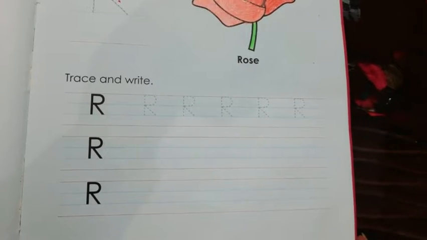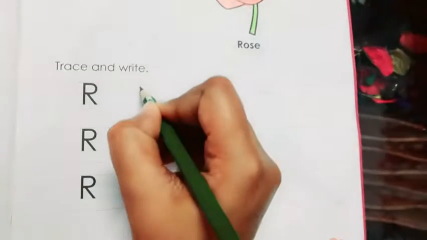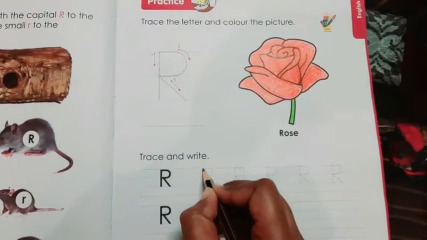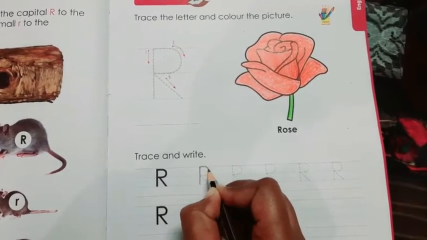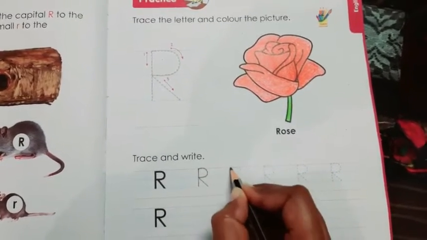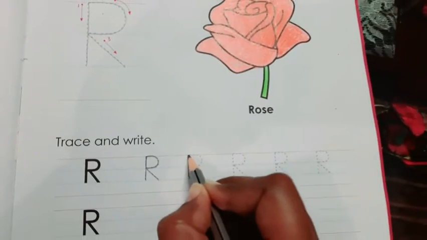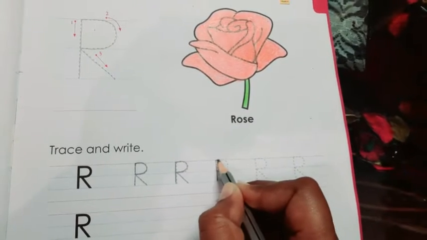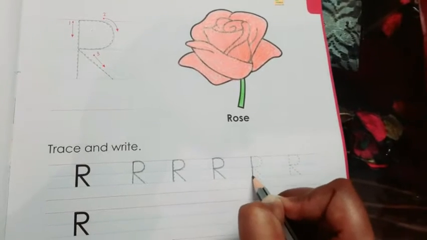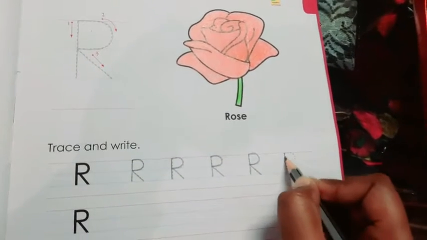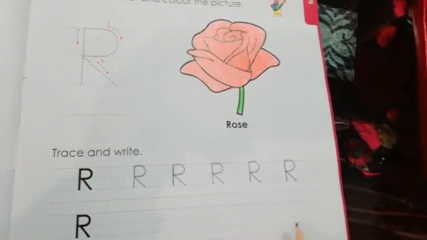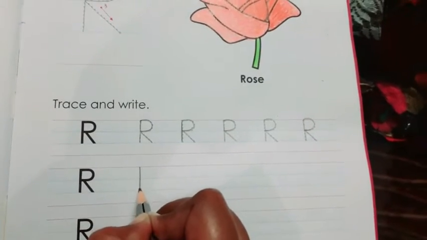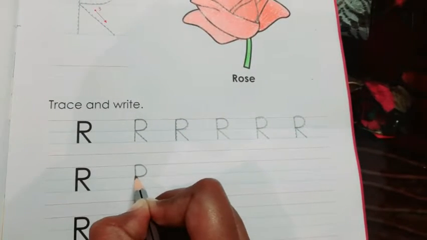And while writing, we have to speak and write. Name some words that start with letter R. Which letter is this? It's capital R. Which R is this? Capital R. Speak with me. Which letter is this? It's capital R. Which letter we are tracing? We are tracing capital R. The formation of capital R is make one standing line, then one curve, then make one slant line. Okay, this is capital R.